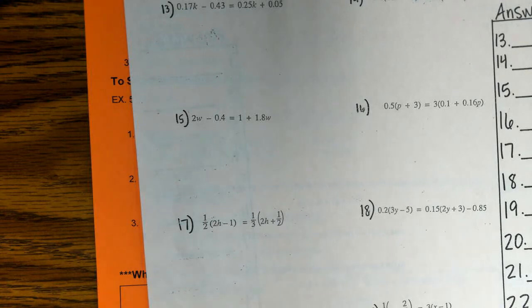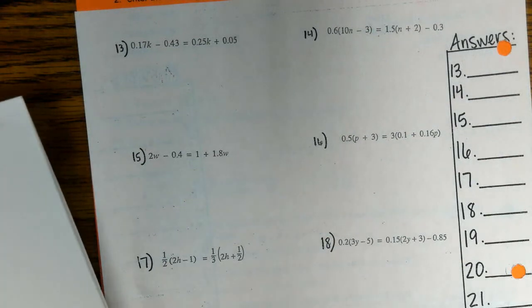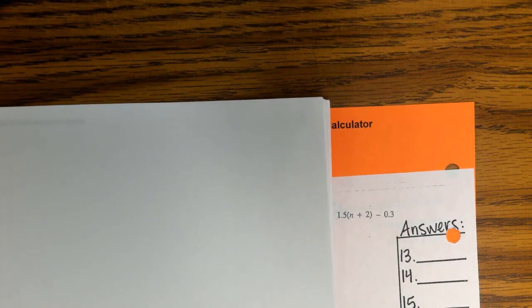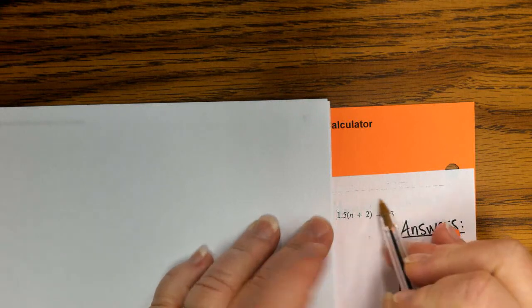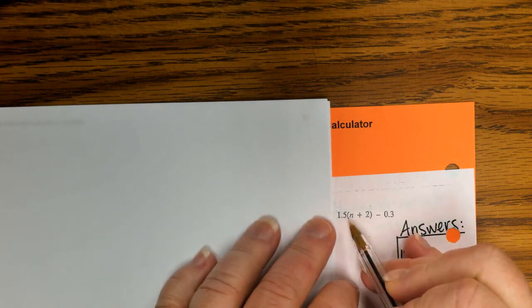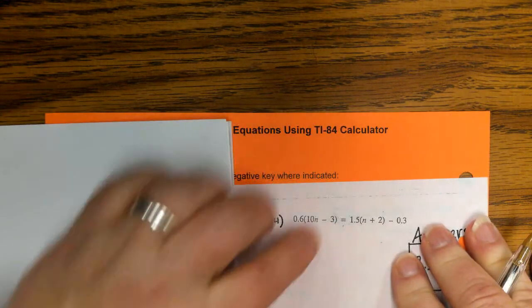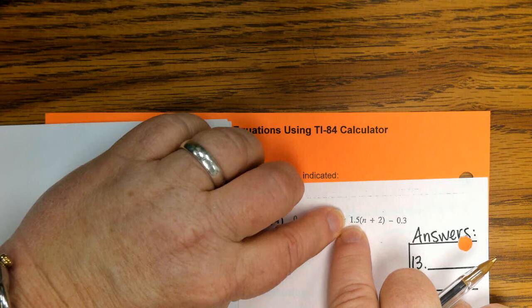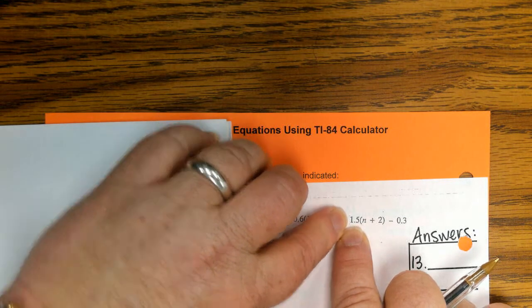For the most part, okay, now I'm going to show you, let's look at number 14. On number 14, I know that this is within an expression. So before I said, cover up the equal sign, and if it's out front, then it's a negative.